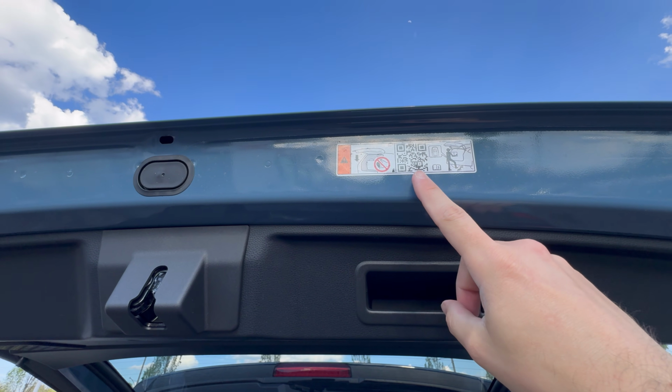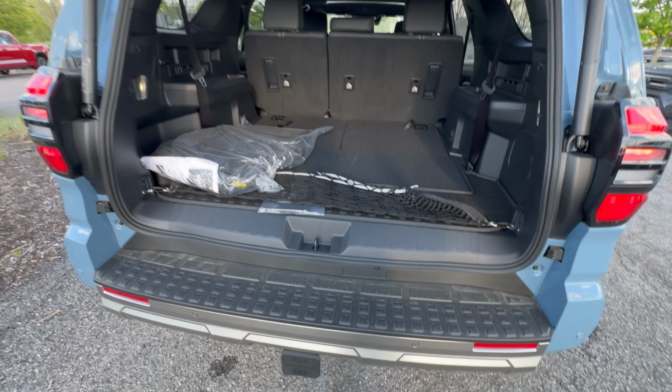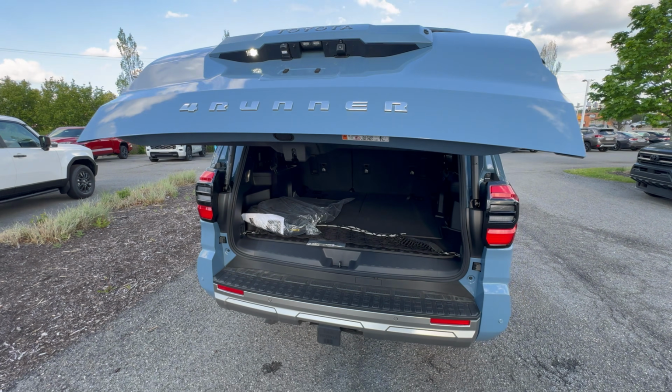Now, right up here, there's some instructions. So all you got to do is wave your foot underneath, and then the tailgate will shut on its own there.